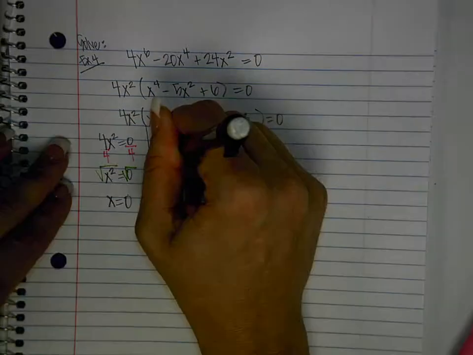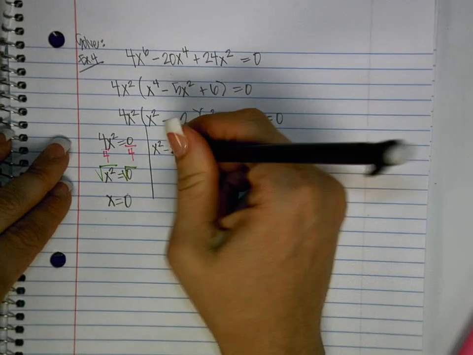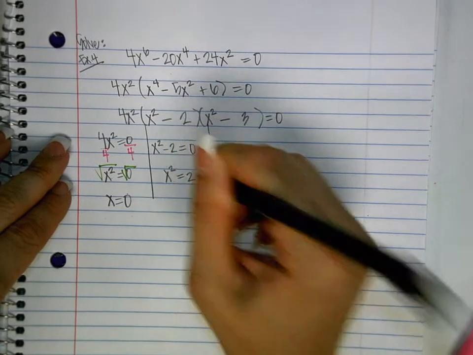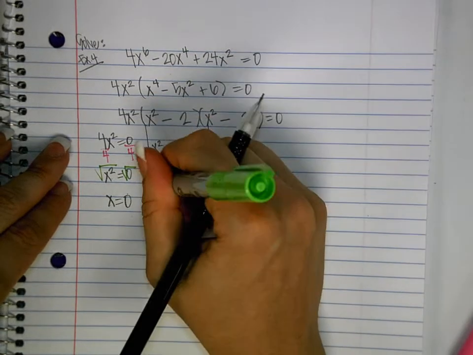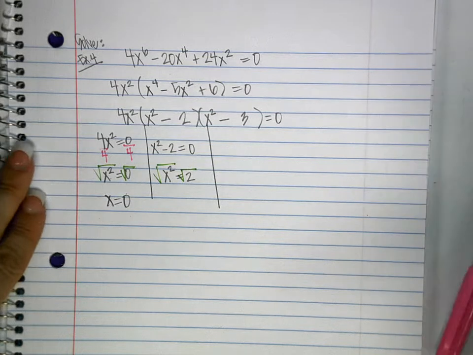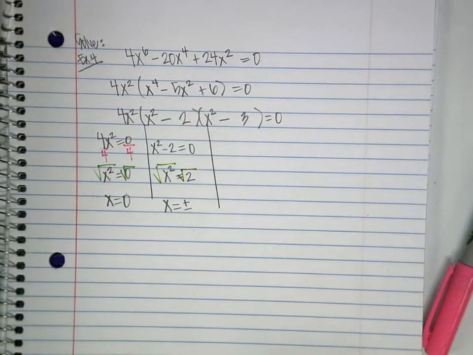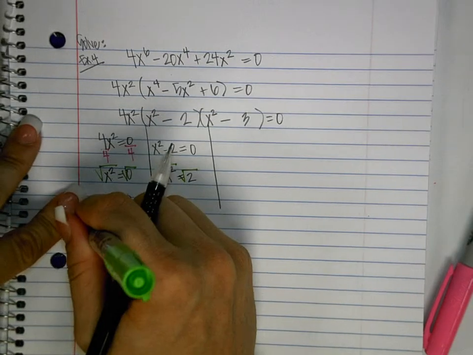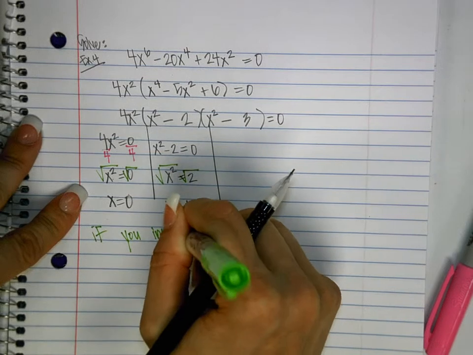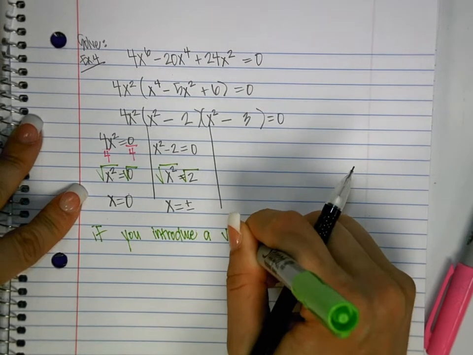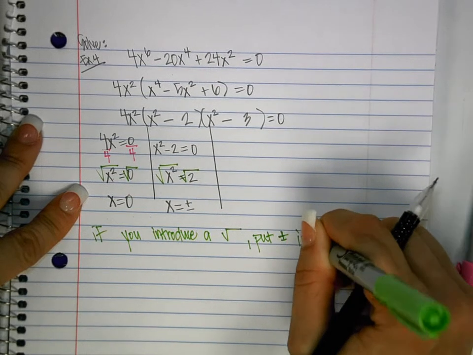Same thing here. Set it equal to 0, so x squared minus 2 equals 0. Add your 2 to the other side. So we got x squared equals positive 2. Root this. Now, there is a rule that says if you introduce a root, you must put plus or minus in the next step.